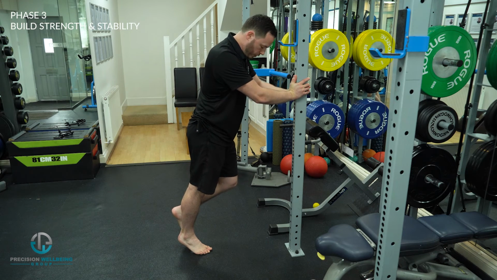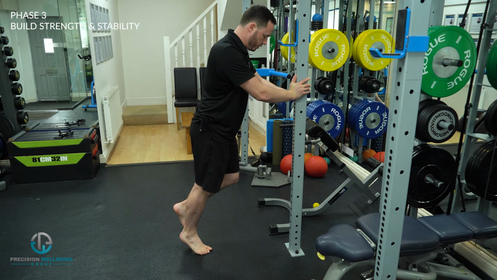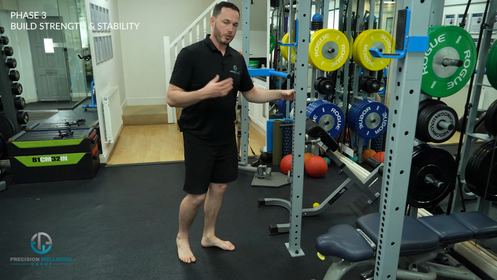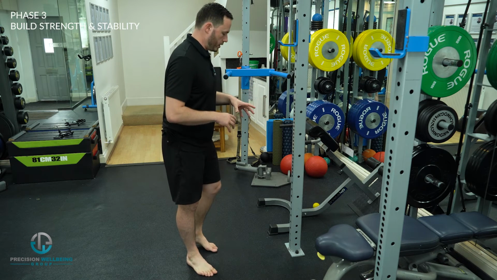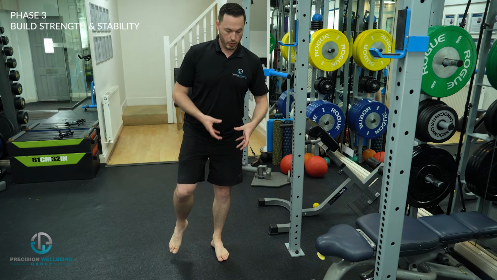There's nothing wrong with strengthening the calves. Up higher and higher and higher. Pause at the top and down. So once you've done that for a period of time, that's great. The next thing we can do is to start working more on the tissues in the foot.